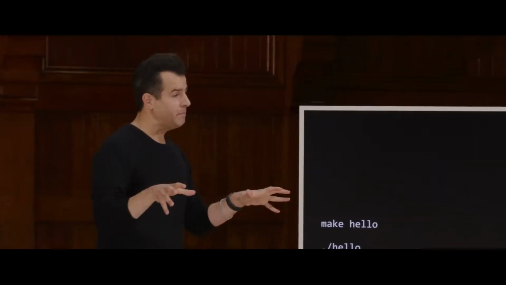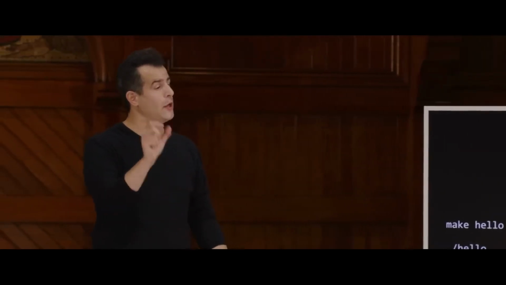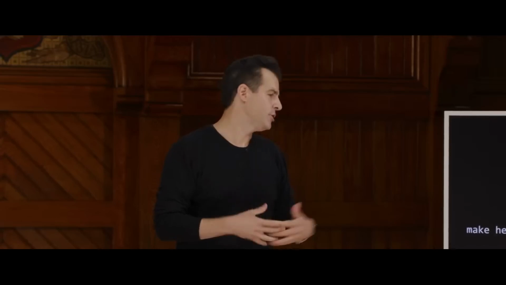A command line argument is a word or phrase that you type at the command line, aka your terminal, in order to influence the behavior of a program. Okay, so this is the term for whatever you're doing. Yeah, it changes the defaults, right?